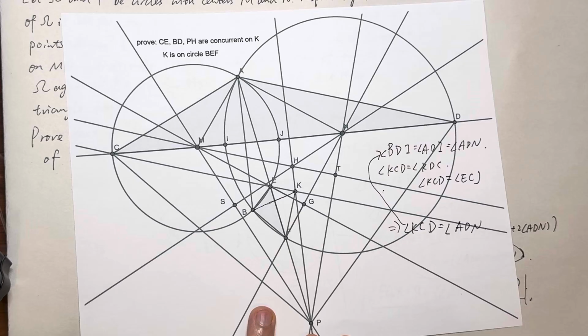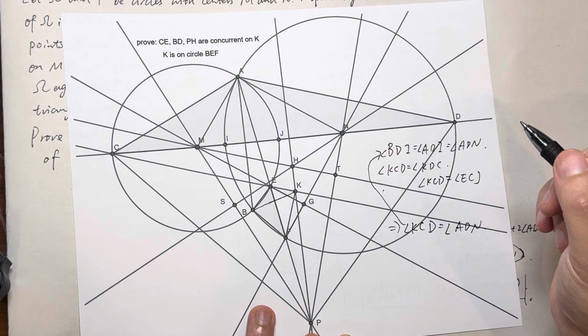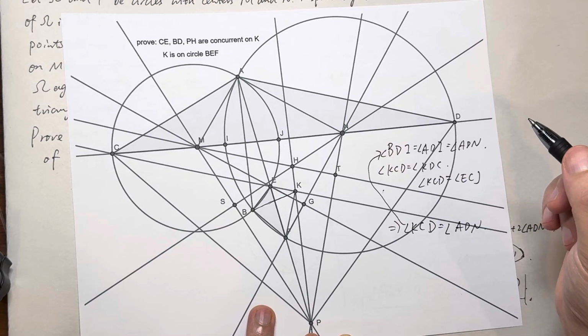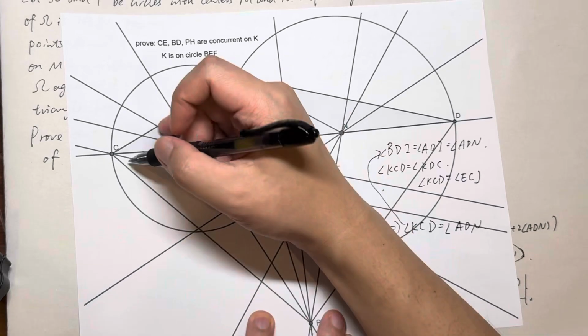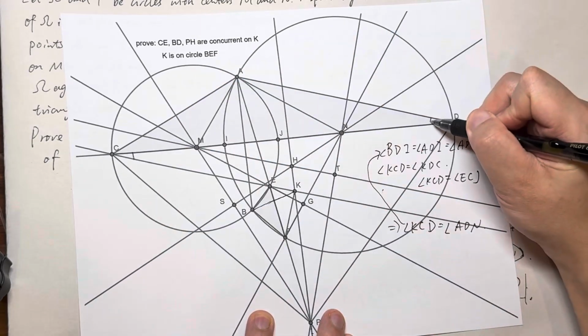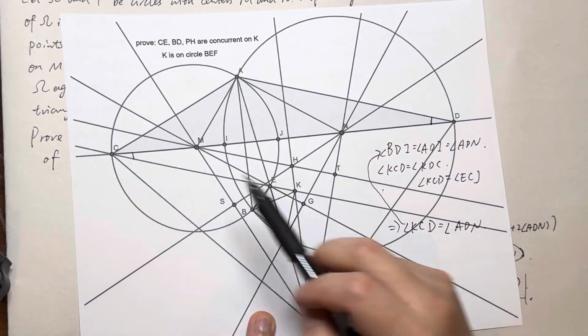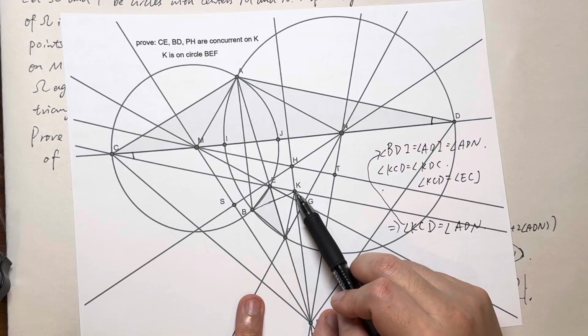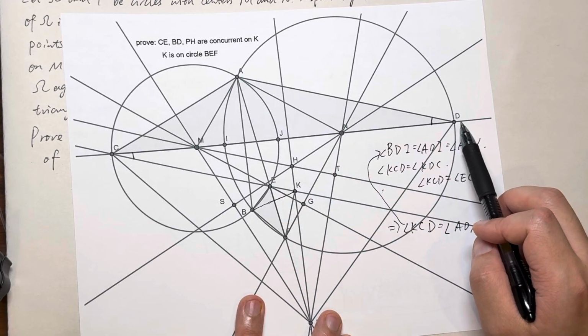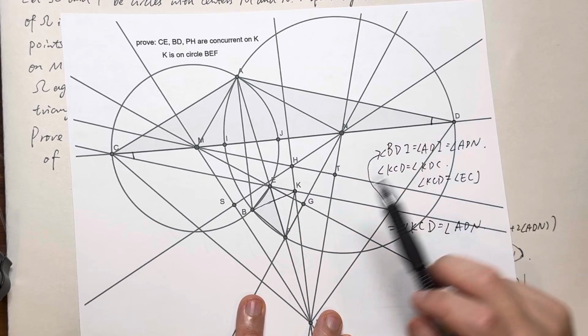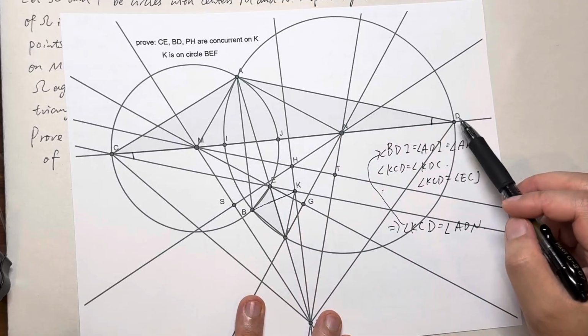Let me think, what we can do is that we already proved that this angle equals this one, right? So CK is parallel with AD.